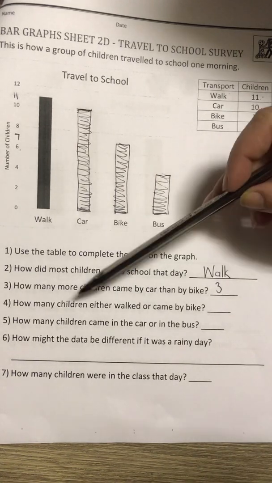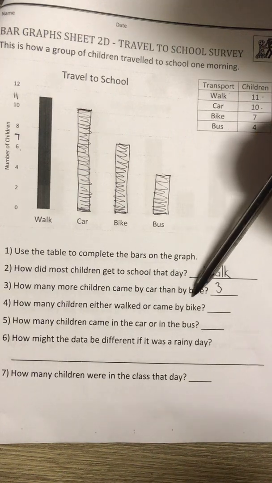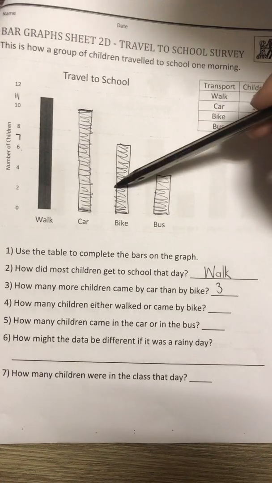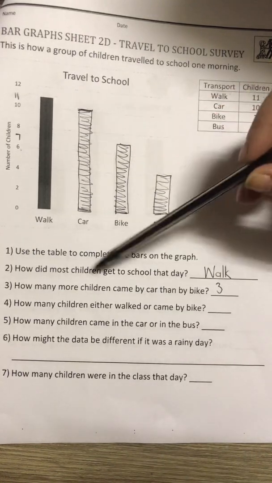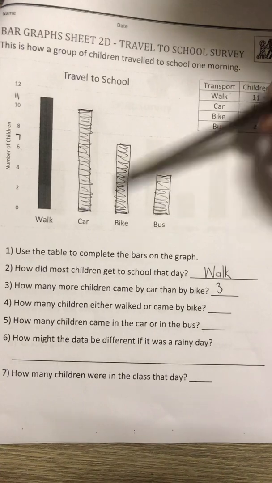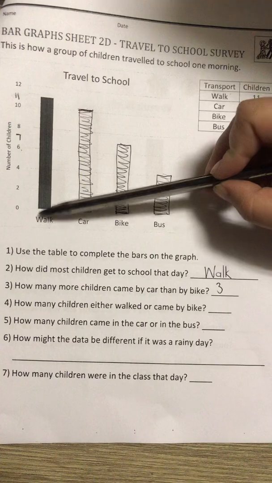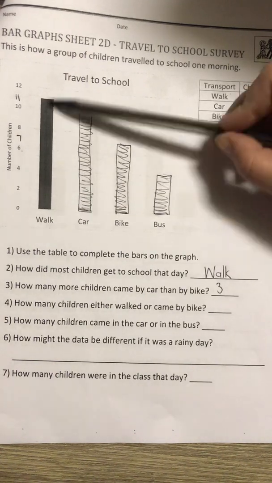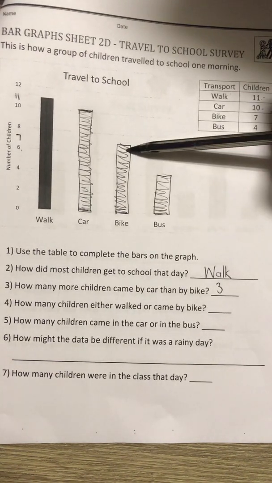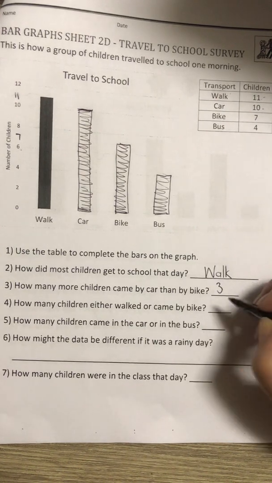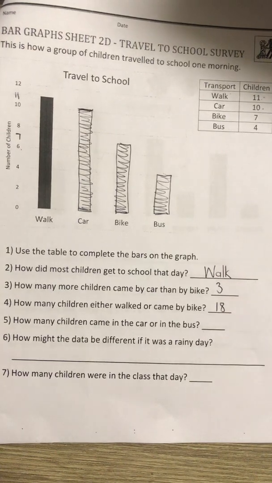Good. Number 4, how many children either walked or came by bike? Basically, they're asking you how many children walked and came by bike. So we are going to add these two together. 11 children walked, 7 came by bike. So 11 plus 7, work it out before I write the answer. If you wrote 18, that is correct.